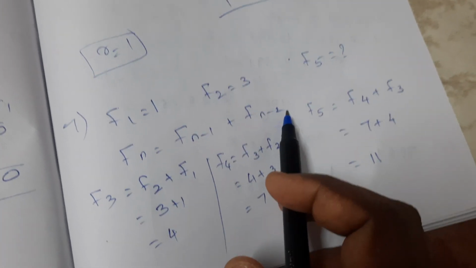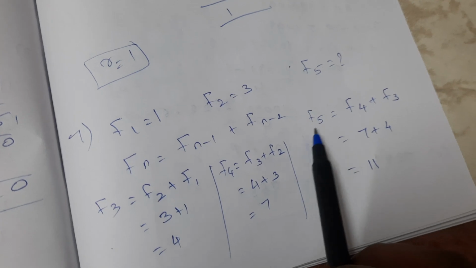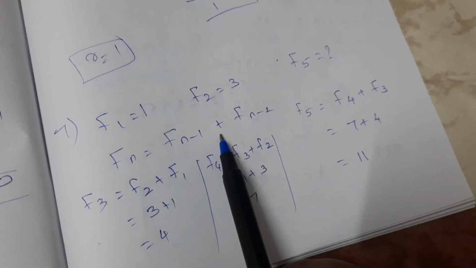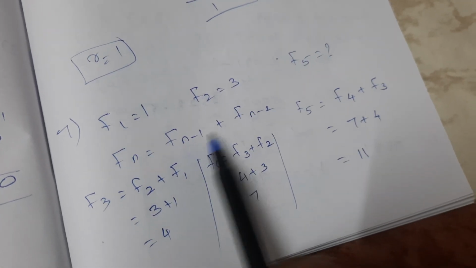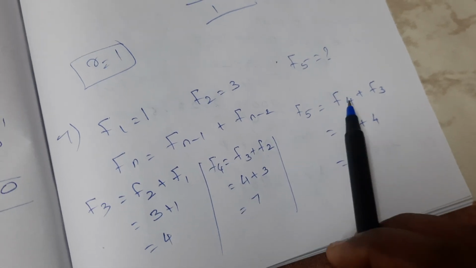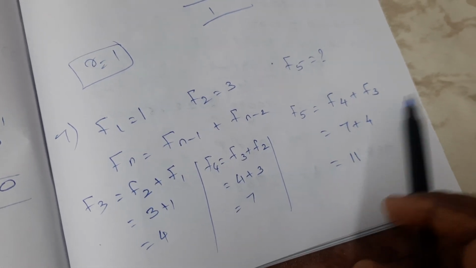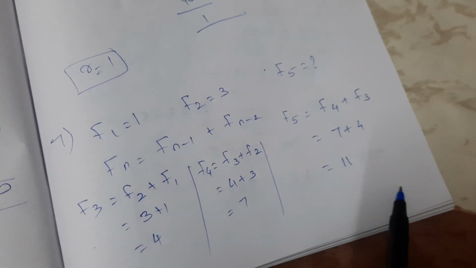The condition is this one, because if you find f5 means we need f4 plus f3. N minus 1 means 4, n minus 2 means 3. But we don't know f4 and f3. So first we find out f3 and f4, then we substitute in f5.